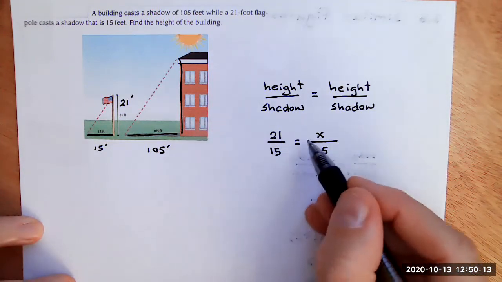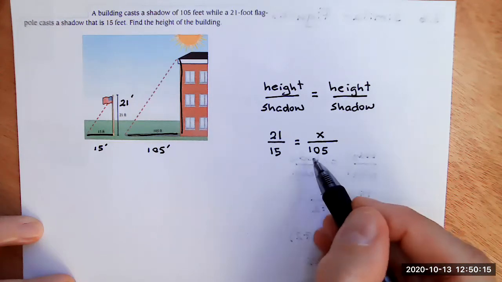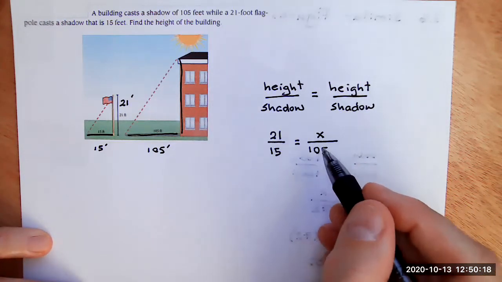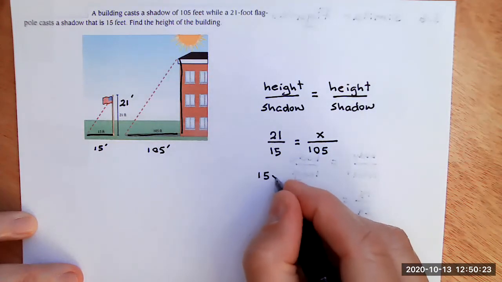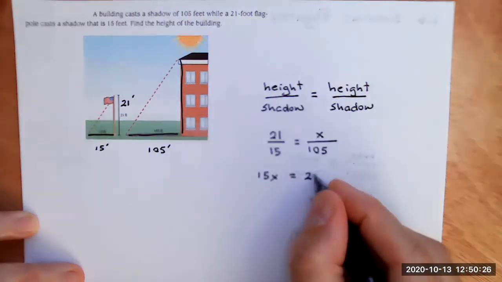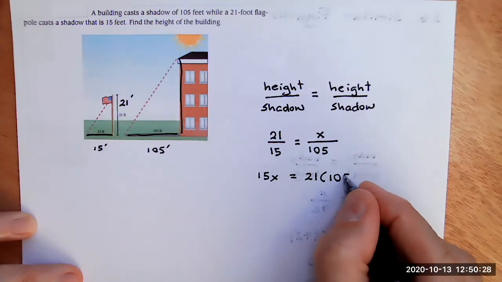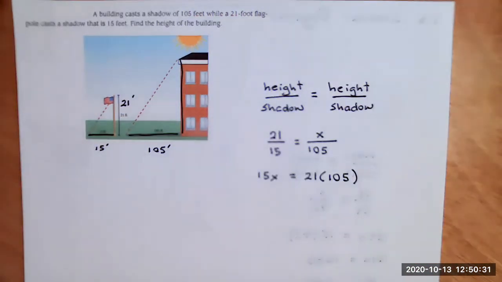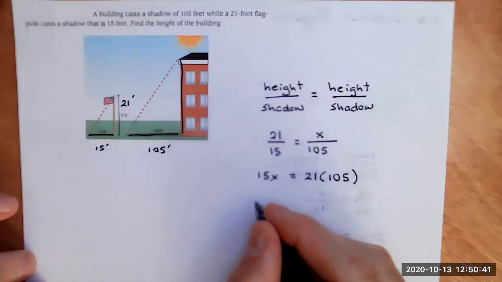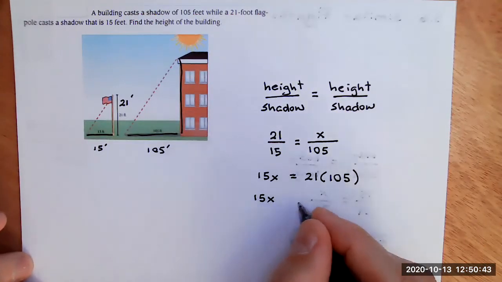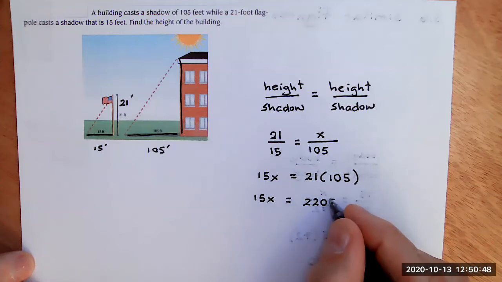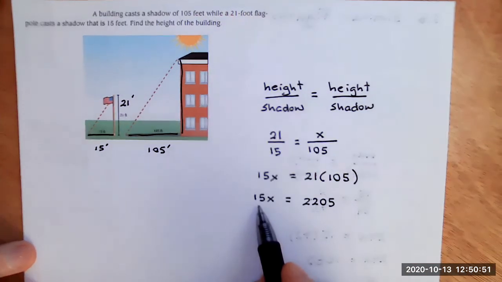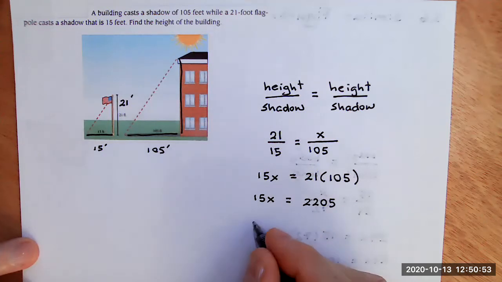We have a rational equation, but there's no terms, so we can use the cross multiply shortcut. 15 times x is 21 times 105. 21 times 105 is 2,205. And then in order to get x by itself, we'll divide both sides by 15.